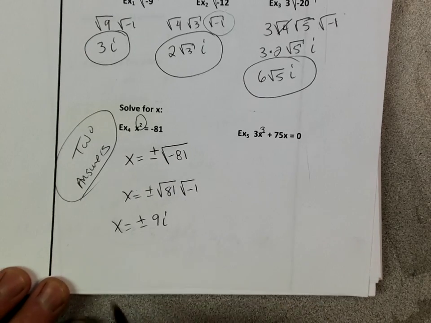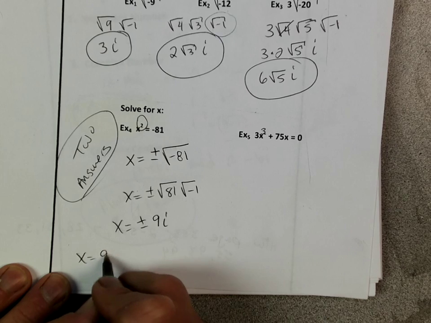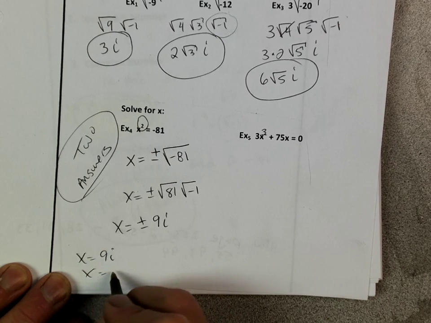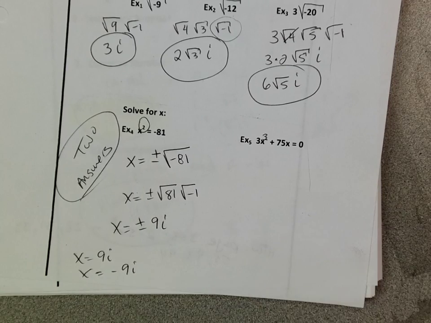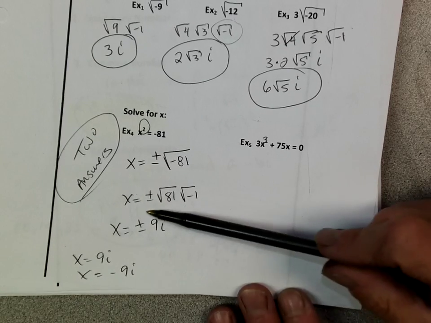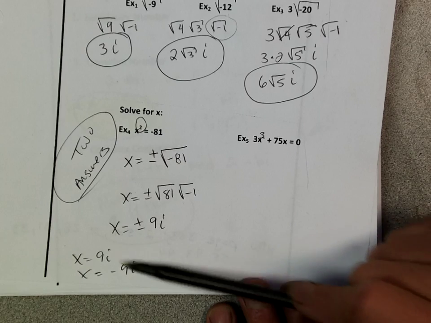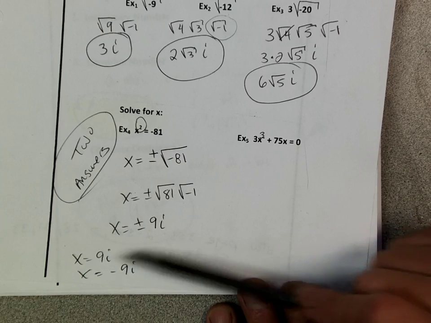I really would. But if you want to see, the answers are x equals 9i and x equals -9i. Those are my 2 answers. But the plus or minus means both of those. It's just easier for me to write positive 9 and -9 than to write it twice. But it does mean both of these, okay?